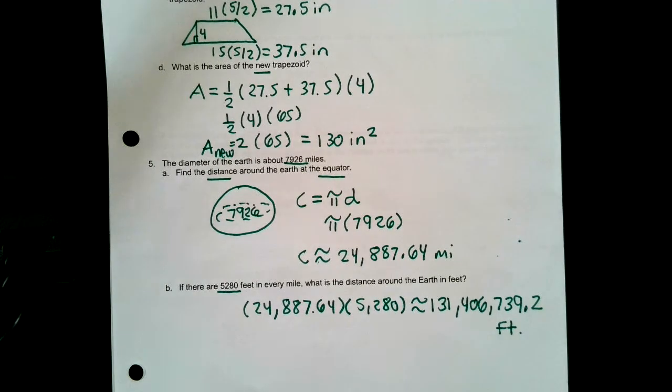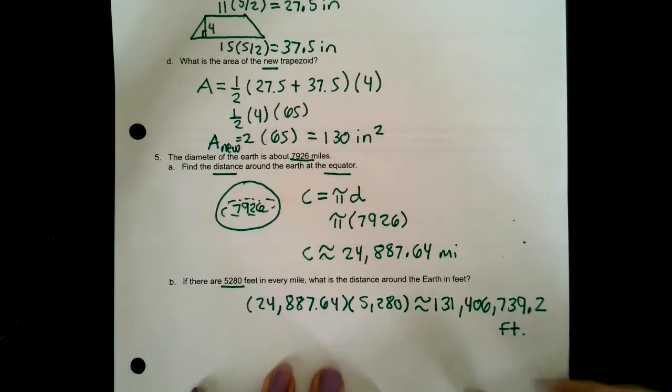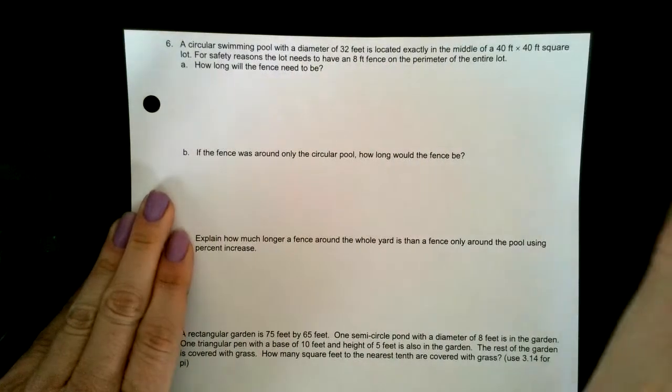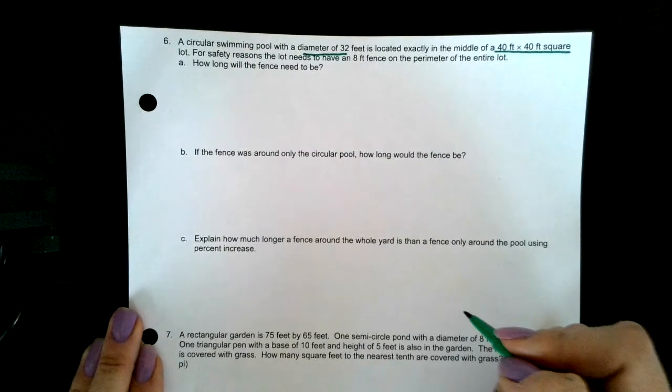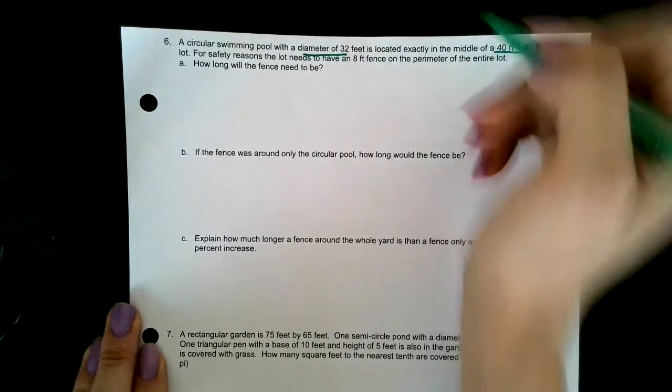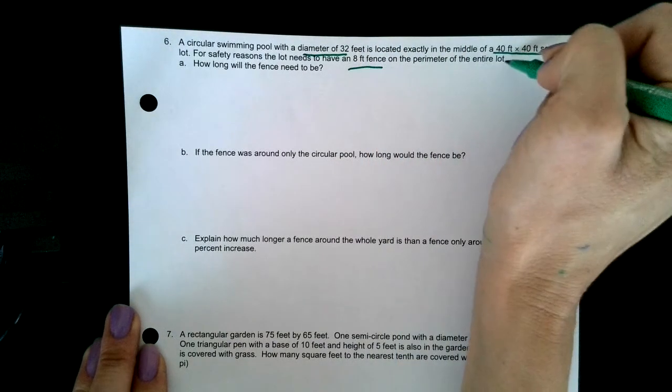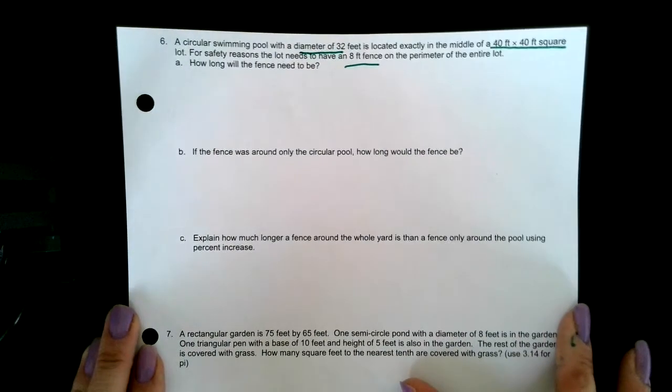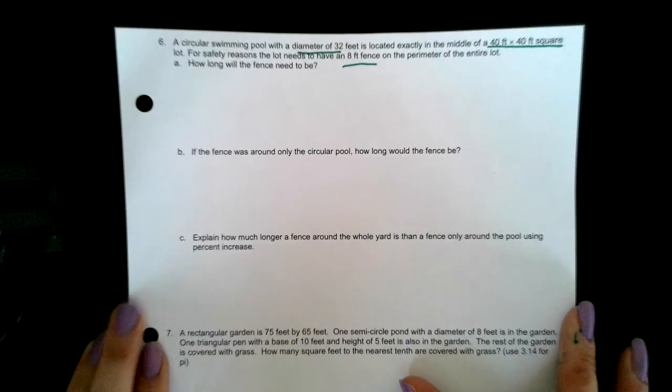Okay, and our last page, we're going to move on to problem number 6. So it says in problem number 6, a circular swimming pool with a diameter of 32 feet is located exactly in the middle of a 40 by 40 foot square. So we're given a diameter and we're given a 40 by 40 foot square lot. For safety reasons, the lot needs to have an 8-foot fence on the perimeter of the entire lot. How long will the fence need to be?